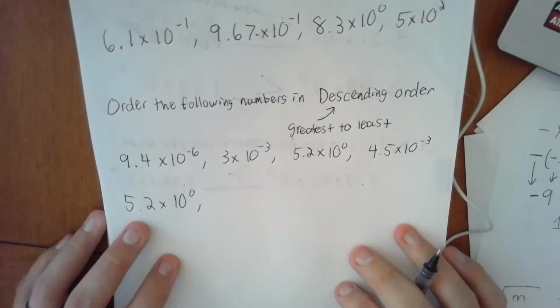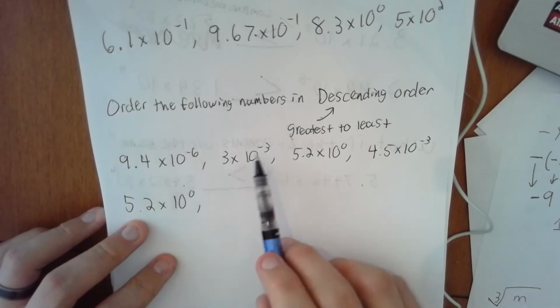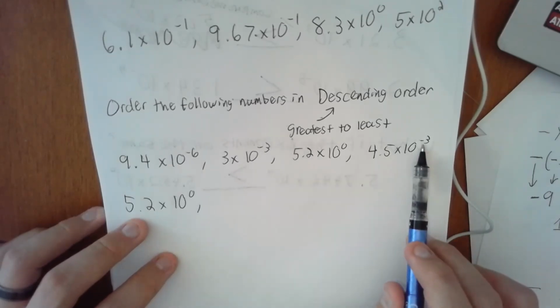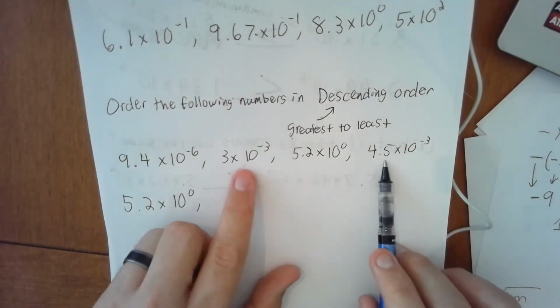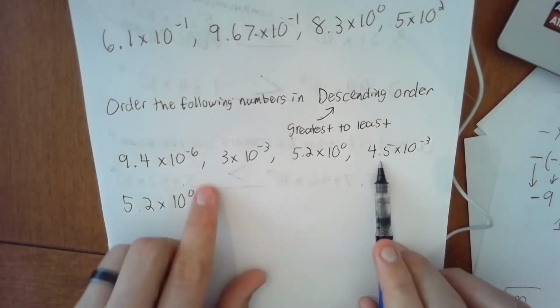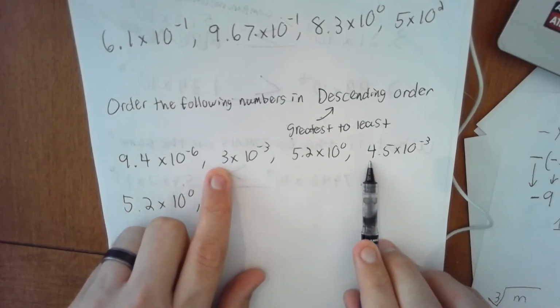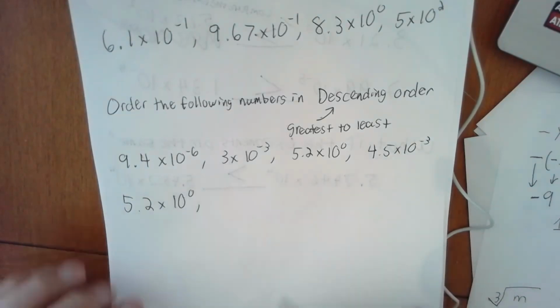Now we've got to find out what our second largest number is. Okay, negative 3 was bigger than negative 6. And these two guys both have negative 3, so it's a tie between these two. We need to use our numbers as our tiebreaker. One digit at a time. This 3 is in the ones place. This 4 is in the ones place. 4 is bigger than 3, so this is our second biggest number.